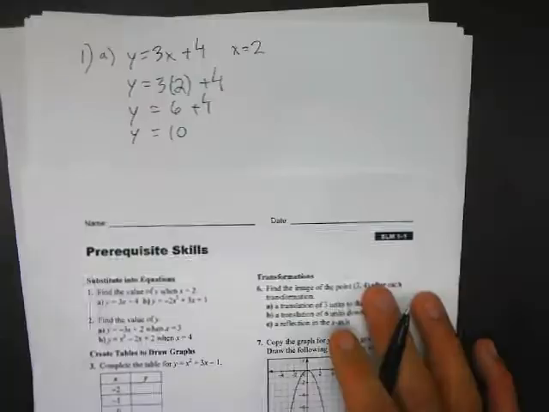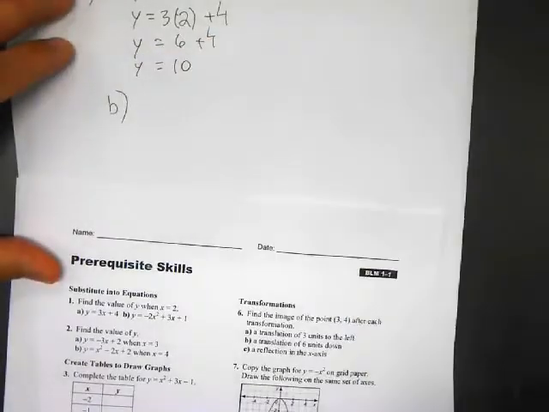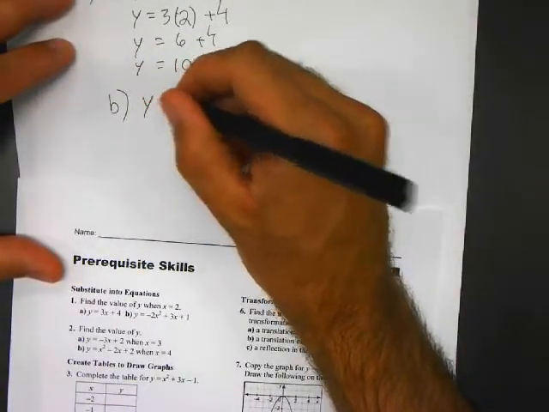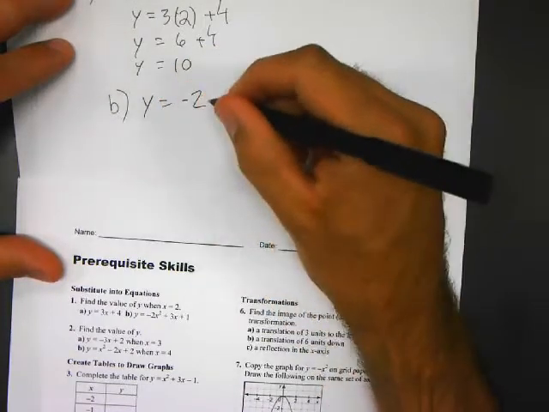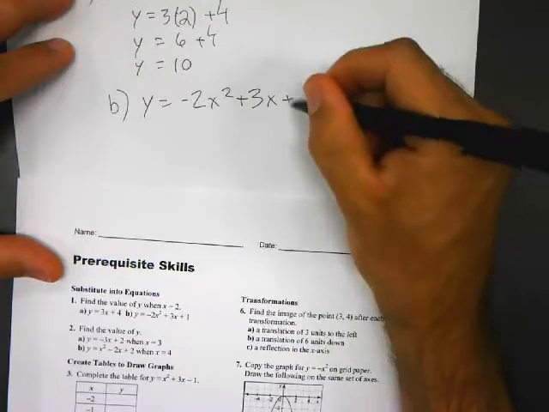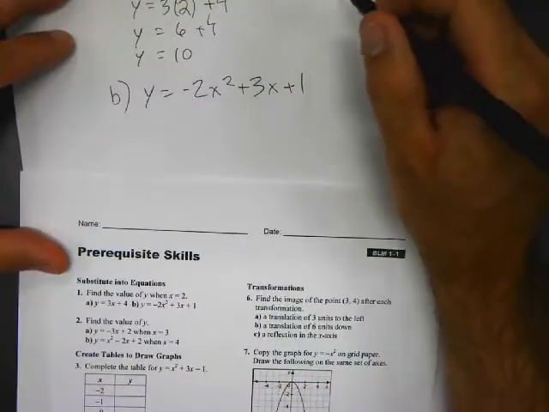Okay? So for the next one, I think this is where we started to run into difficulties yesterday with order of operations. So it's y equals negative 2, x squared plus 3x plus 1. Guys, even though I'm recording, if you have questions, just don't hesitate.